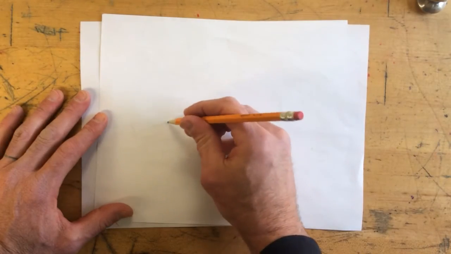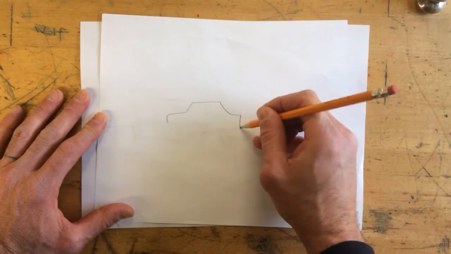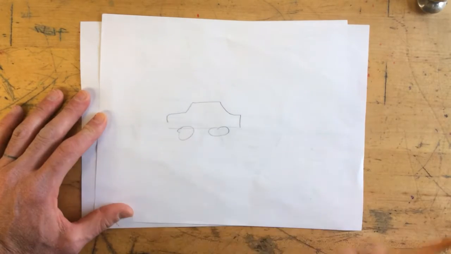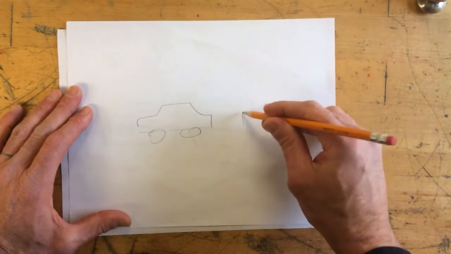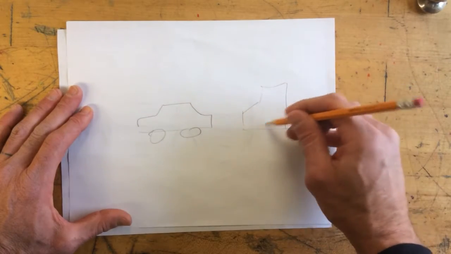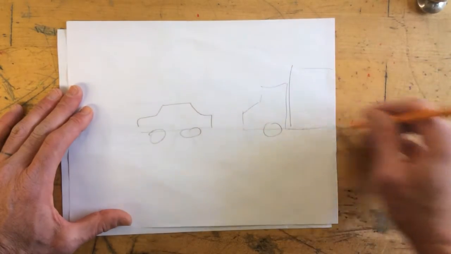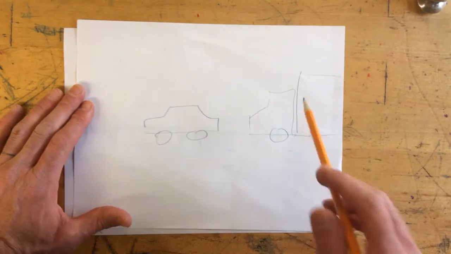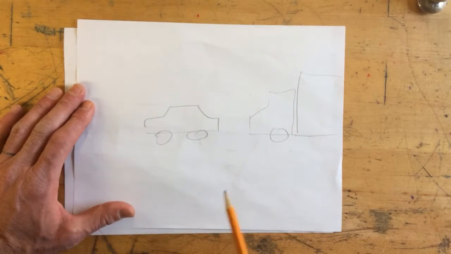All right, so remember, we're looking at proportions, and proportions are the size of one object in relationship to the other. So the size of your car is correct in relationship to a truck. So for instance, if we draw a taxi, that is the right size in relationship to a semi-truck. Everything makes sense based on the size of one thing compared to another thing.